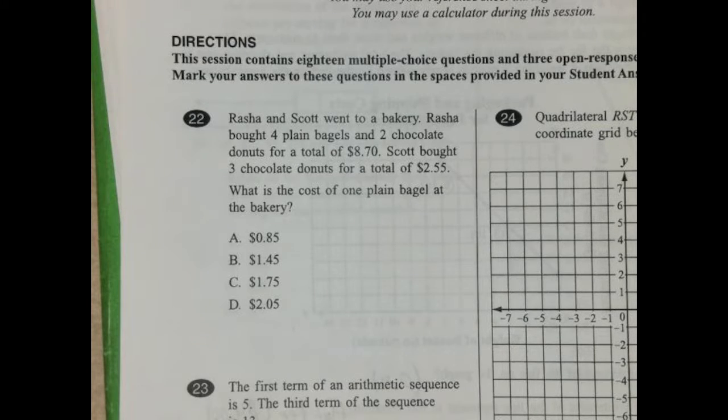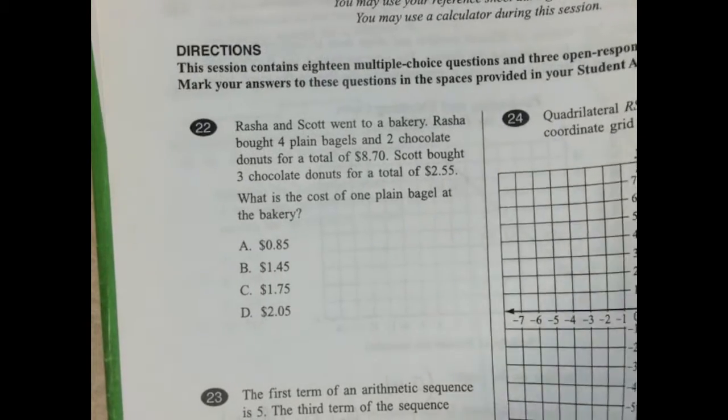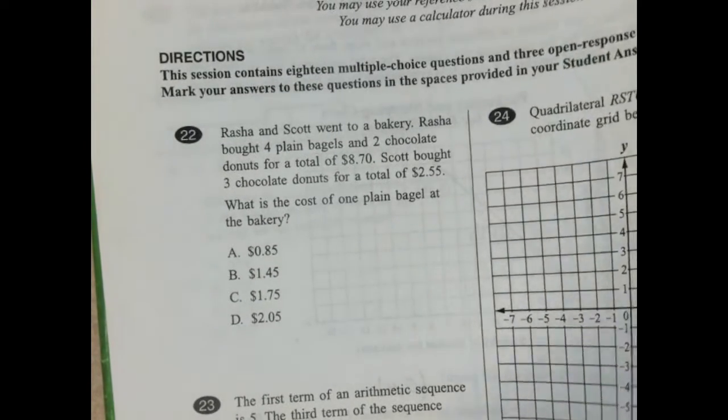Hey everybody, we're going to continue with the 2018 MCAS today. We're starting session 2, which is the calculator session. So you can use the calculator, and also don't forget you have access to the formula sheet, which is towards the back of this.